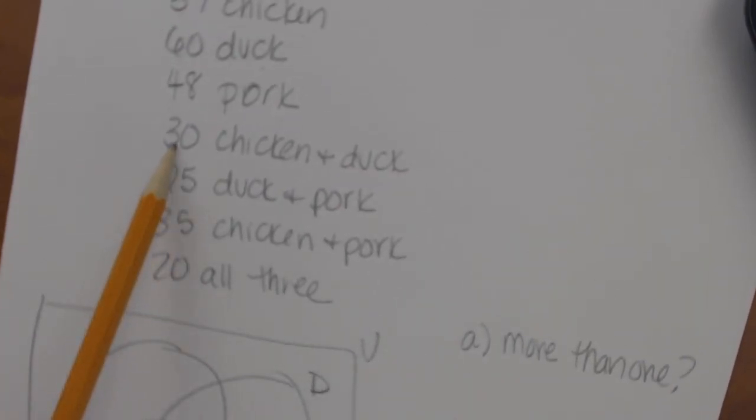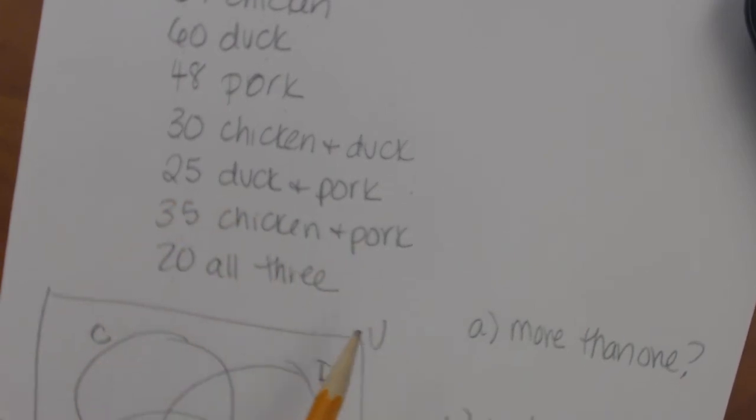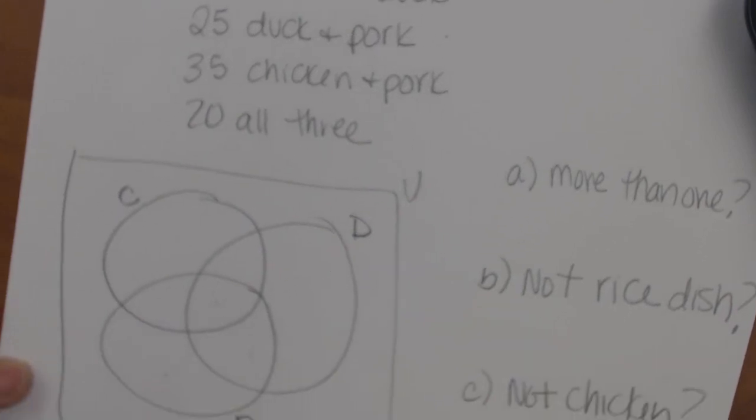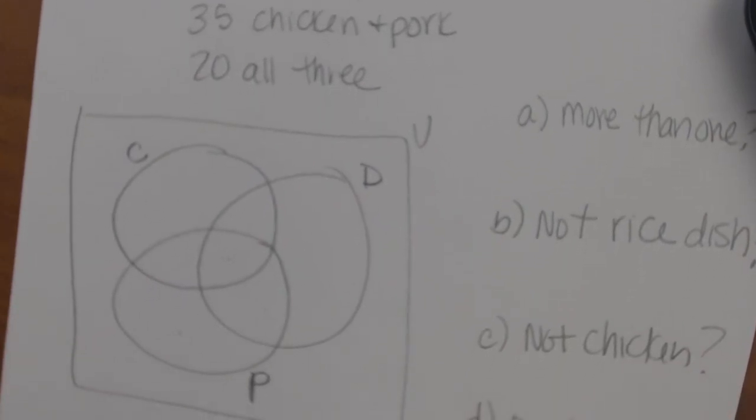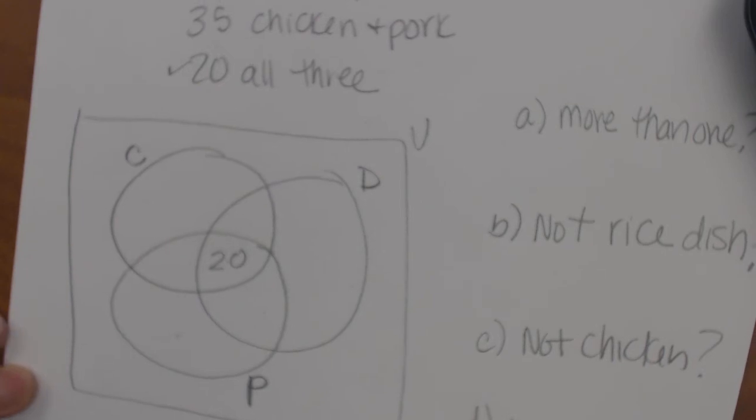Let's see what else they ordered. 30 chicken and duck, 25 duck and pork, 35 chicken and pork, and 20 all 3. So before we can go through and answer the questions, we have to complete the Venn diagram. As I said before, we always start in the middle. They gave us all 3. Awesome. So we have 20 in the middle, which is all 3.